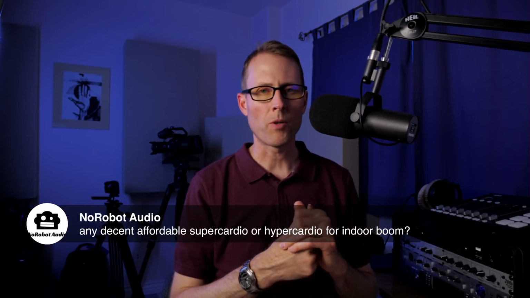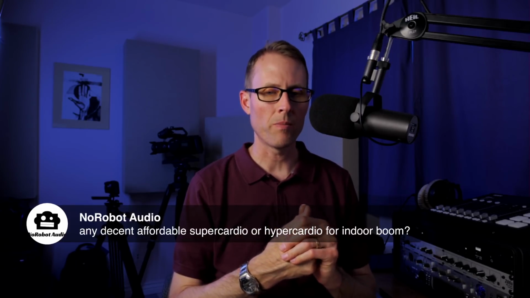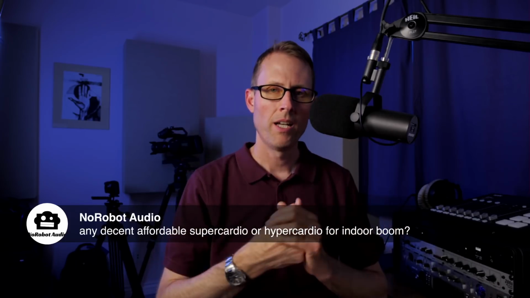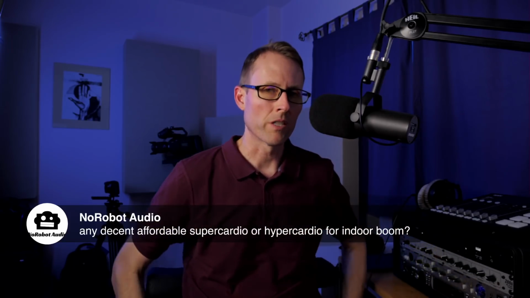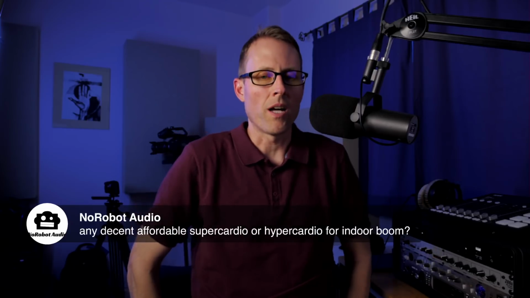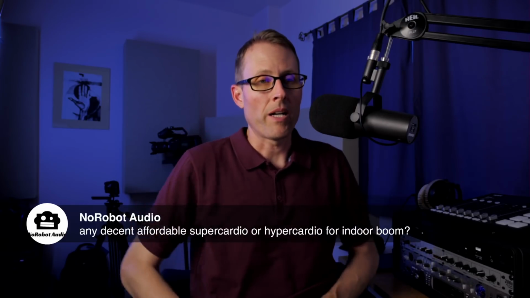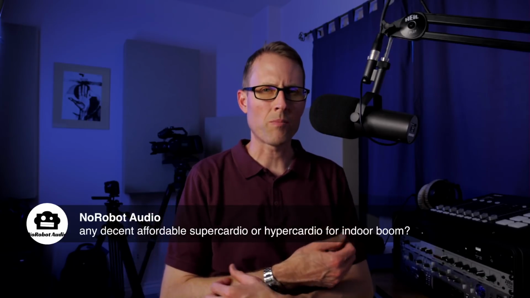It does have some issues. It's not perfect. It tends to be very sensitive to handling noise, so if you're going to do a lot of hand booming, you have to get a really good shock mount. Otherwise, you'll pick up a lot of that vibration. But to my ear, it sounds pretty good. So that's probably the cheapest option.